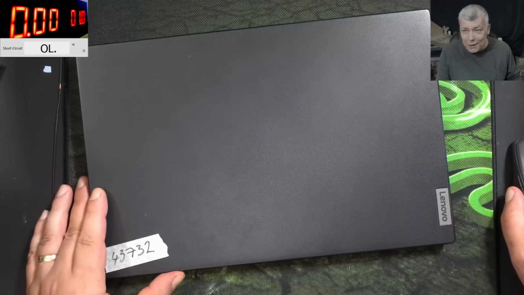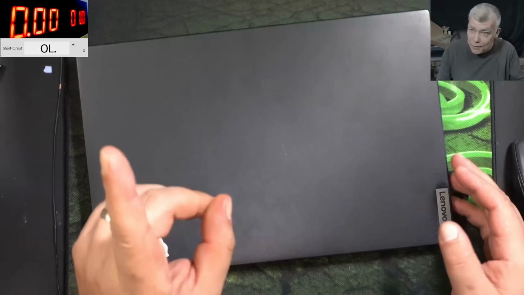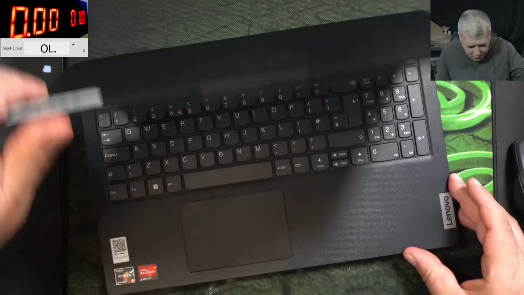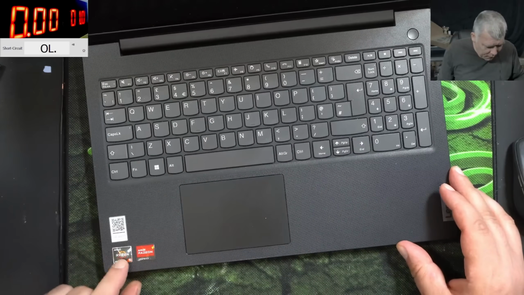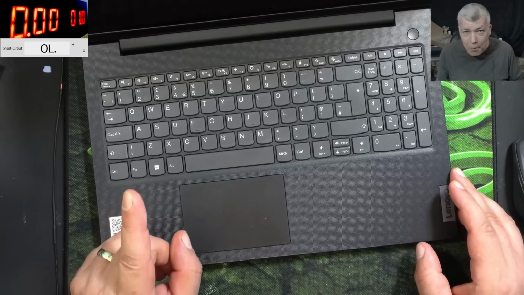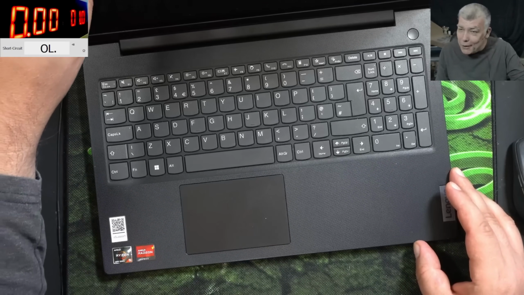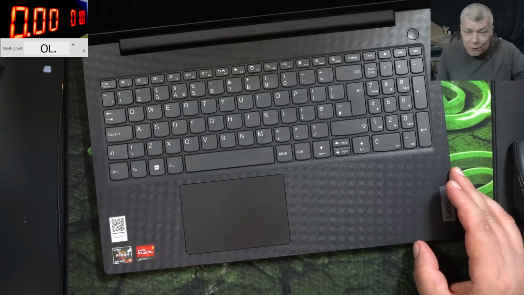Hello, so we're back, and this time we have a nice laptop to repair, and the fault it's even nicer. So this is a Lenovo Ryzen 5 and Radeon graphics V15 ABA. Yeah, ABA is important. Now the problem with this one, it's a very funny fault.